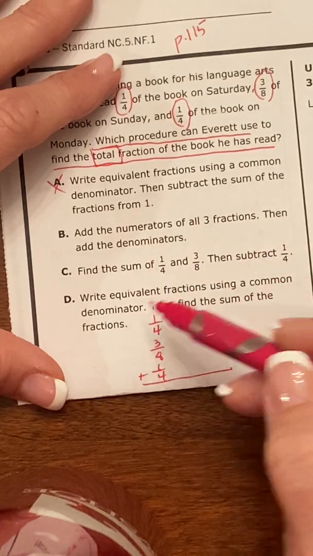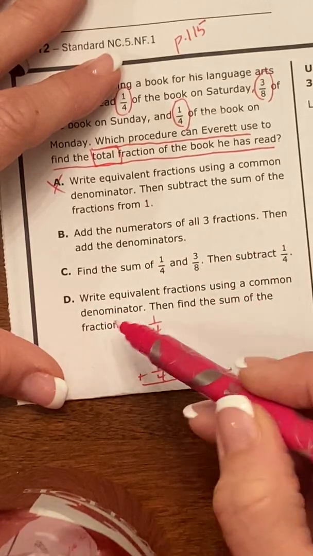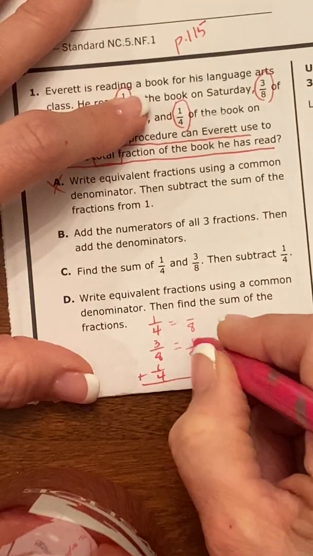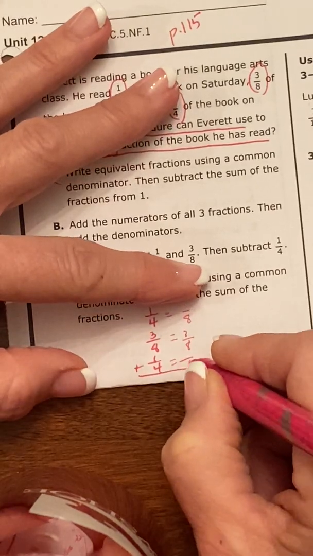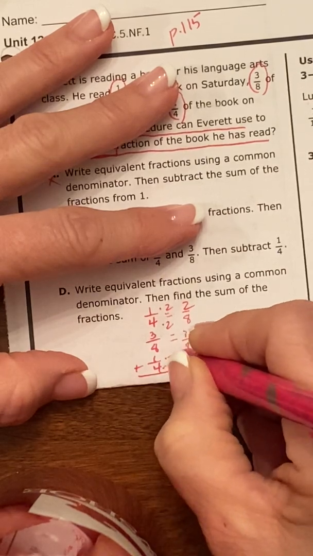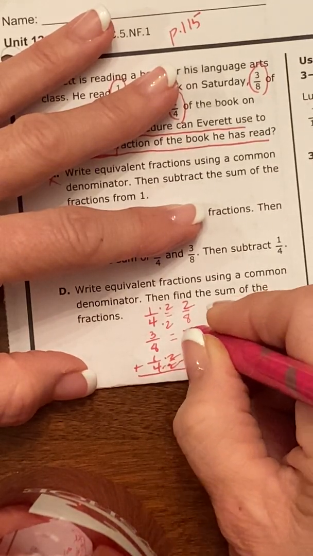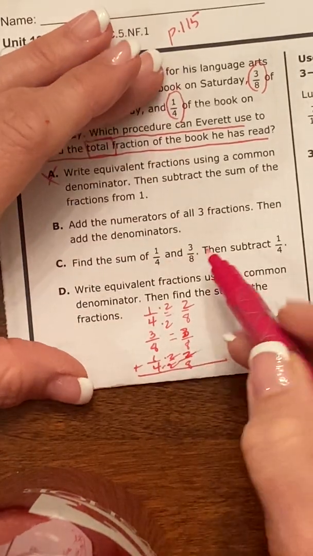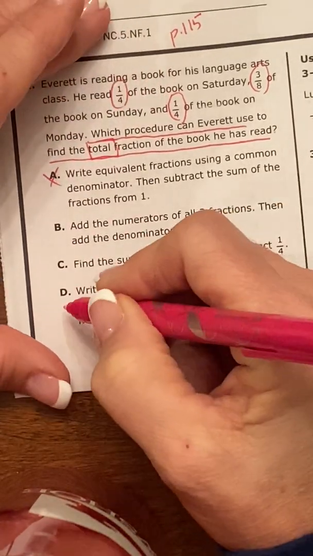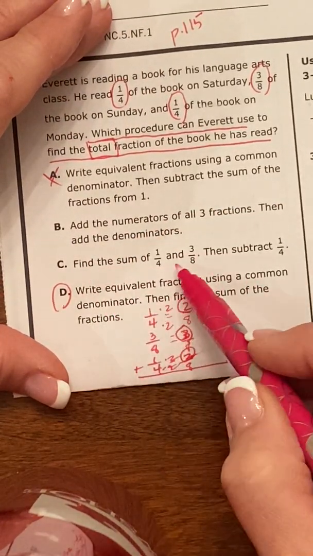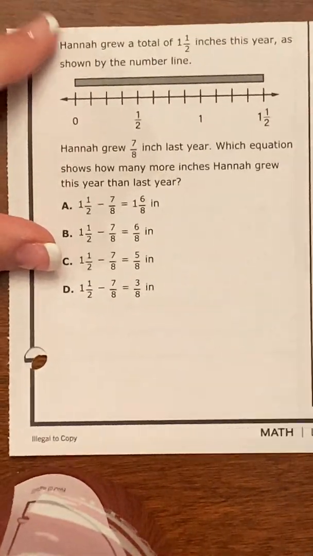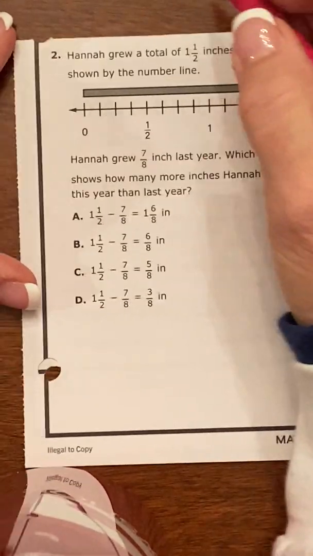Since this was almost it, let's check D. Write equivalent fractions using a common denominator. Yes, because you're going to bring these all over and turn these into eighths. Well, that's already eighths. This is times 2 again, times 2. Okay, so then what are you going to end up with? Then find the sum. Then you would add the sum of the fractions. That's right. Okay, it has to be this one. You're not going to find the sum of 2 of them and then subtract it. Absolutely not.